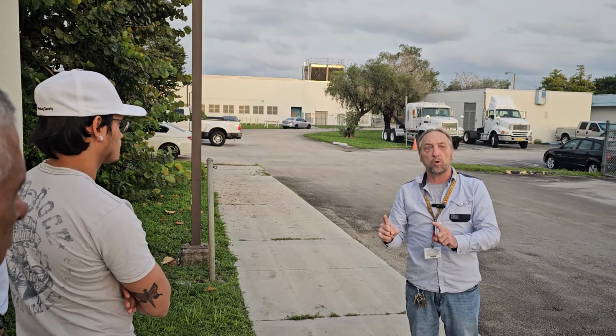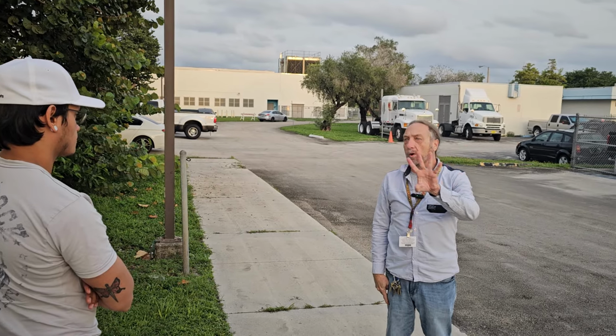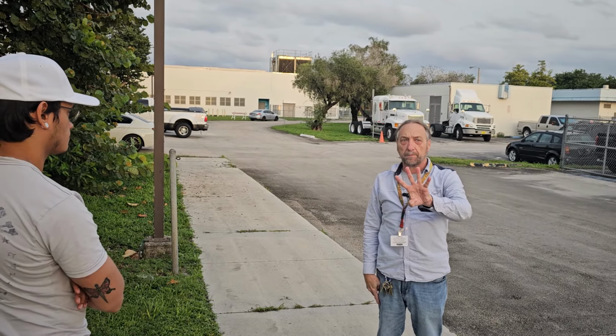In that same room, we're going to see 4 water pumps. Why 4?